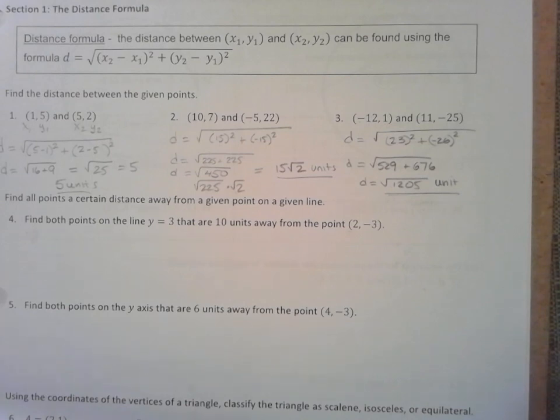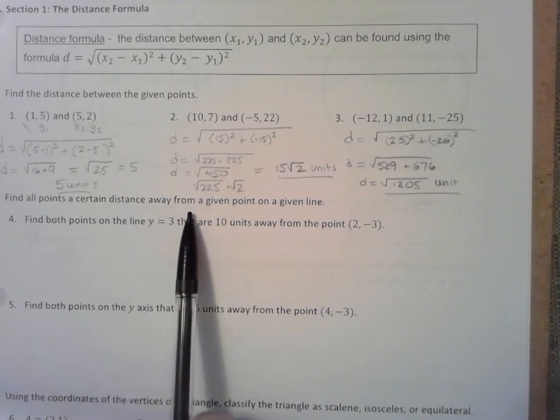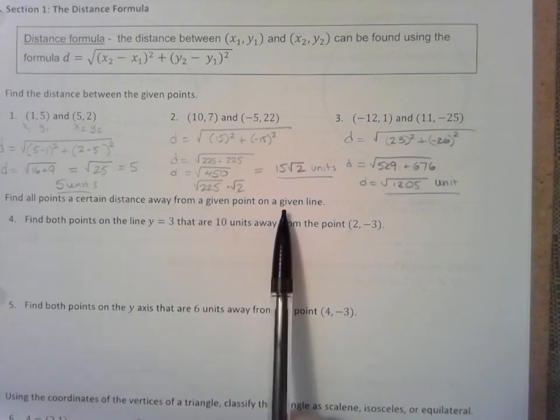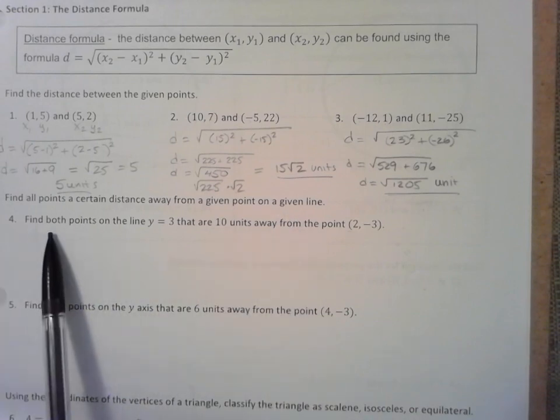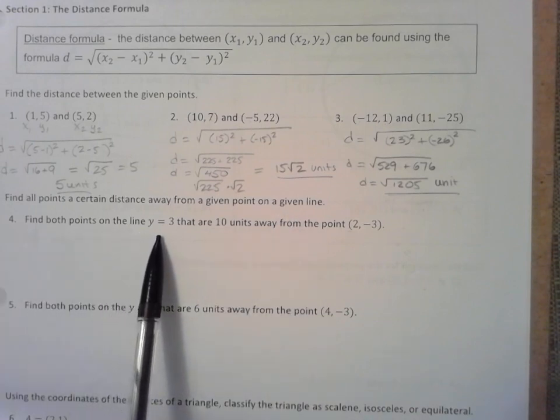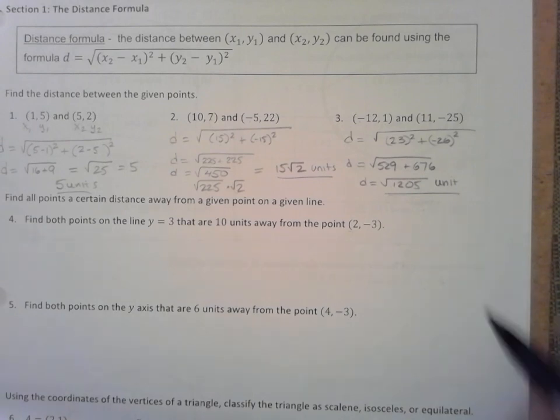So in our next video, we're going to find all of the points a specific distance away from a given point that lie on a given line. Exercise 4 says find both points that lie on the line y equals 3 that are 10 units away from the given point (2, -3). Before we begin, I just want to imagine what this is looking like, so I will draw you a picture.